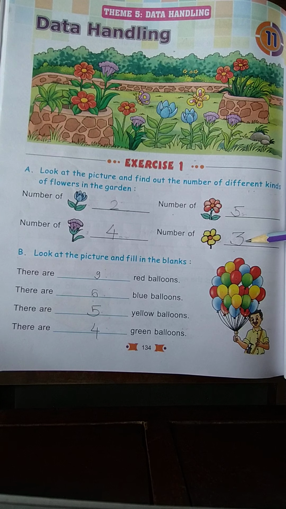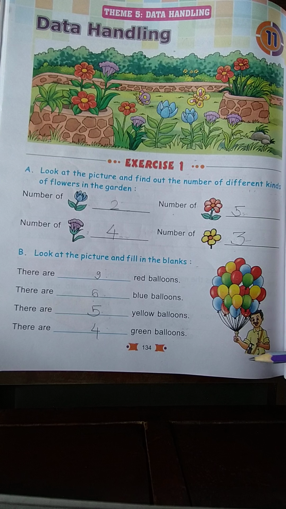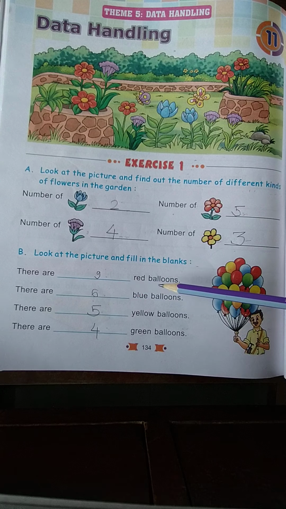Okay. Then next, question B. Look at the picture and fill in the blanks. There is one picture given here. It is a picture of balloons. So different colors of balloons are given. So you have to count the balloons of different colors. First, there are dash red balloons.